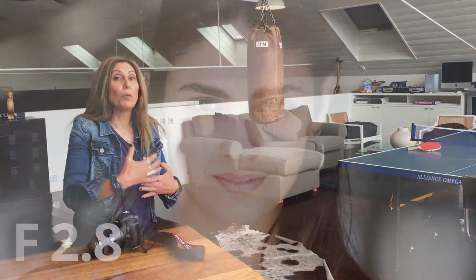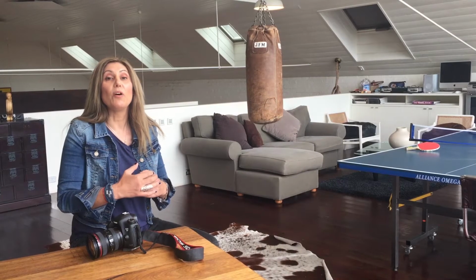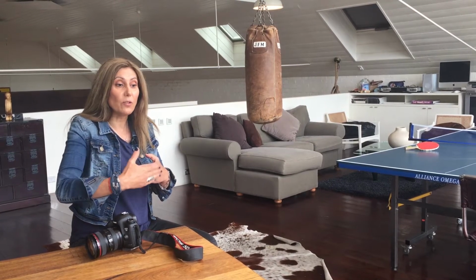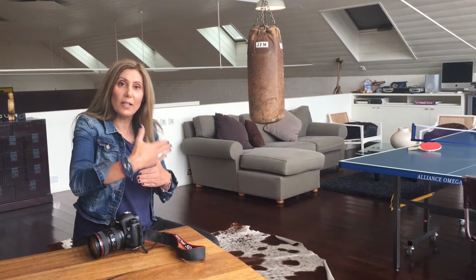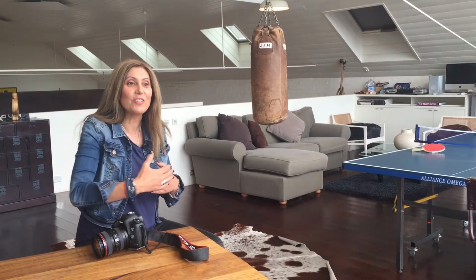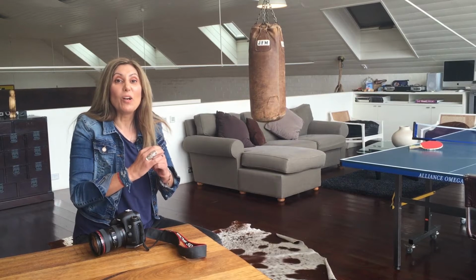So if I want a blurry background, I'm going to be shooting at a wider aperture, which is a smaller number. If I want a sharper background, or more elements in the shot to be in focus, I shoot a narrower f-stop, which is a higher number.